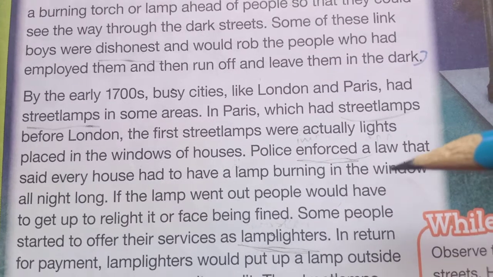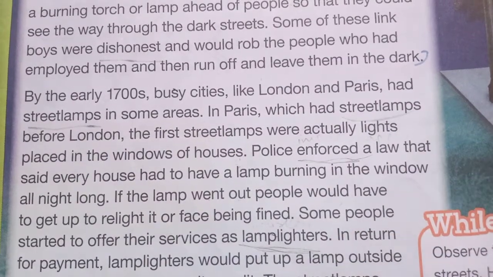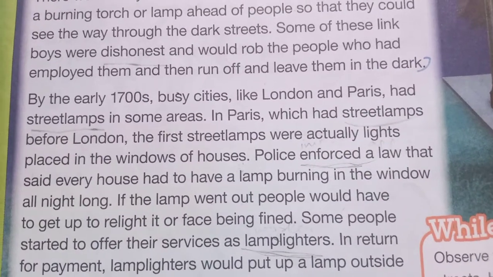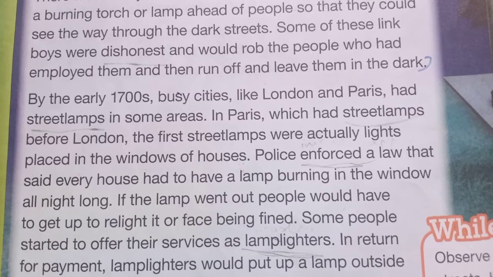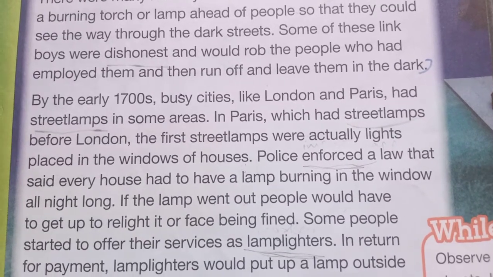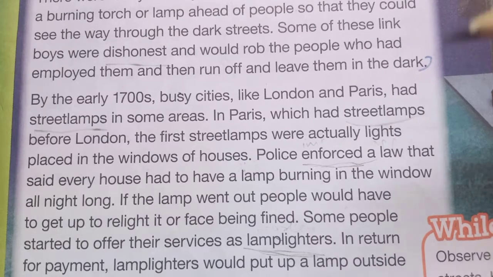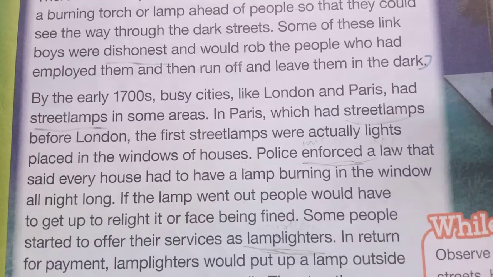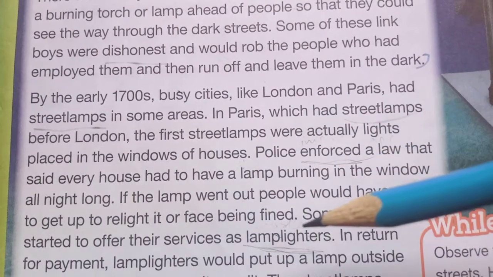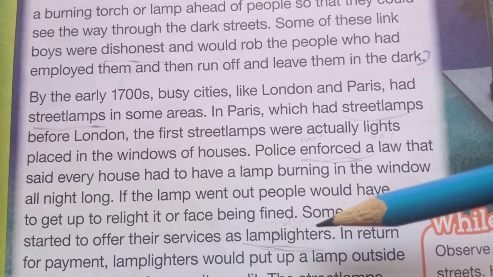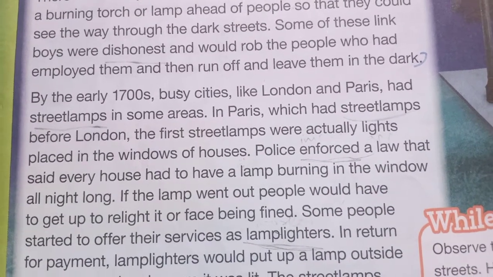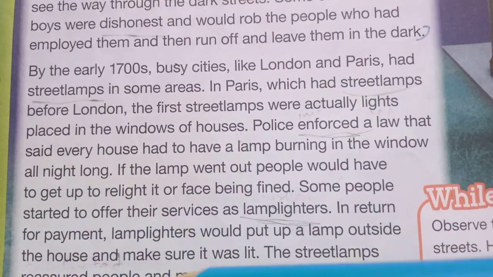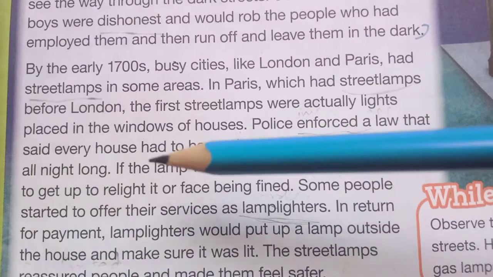Some people started to offer their services as lamp lighters. This was a hectic thing, because sometimes in the middle of the night the lamps went out, so people had to wake up and light the lamp again, otherwise they would face fines and have to pay penalties. Lamp lighters were the workers who lit the lamps at night in return for payment. Again, it was not for free, but for some fees.